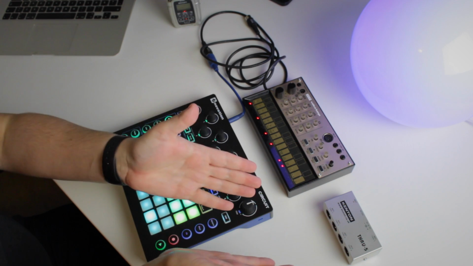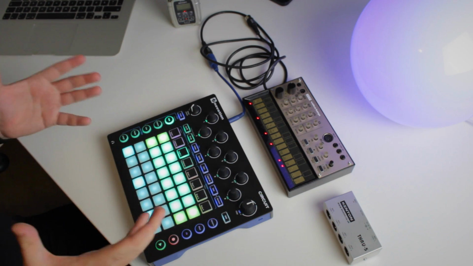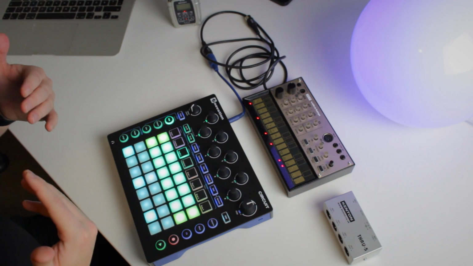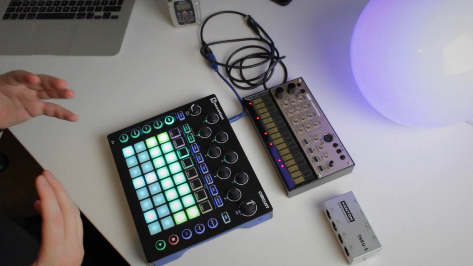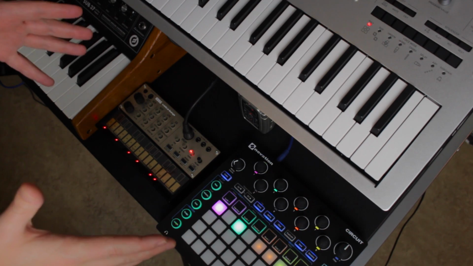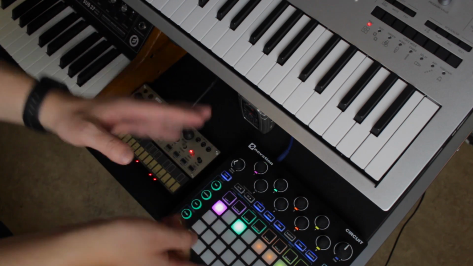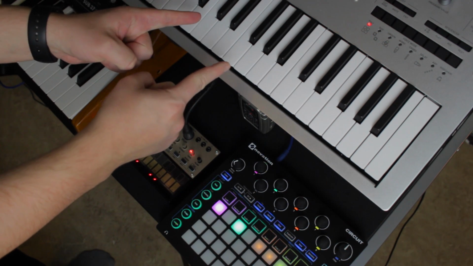Now let's say you don't have the money to buy a Kenton through 5 or something similar. You could use a daisy chaining function. And let me try and show you what that actually means. Alright, so in order to daisy chain, I've connected the circuit here via the output into the input of the Minilogue here.